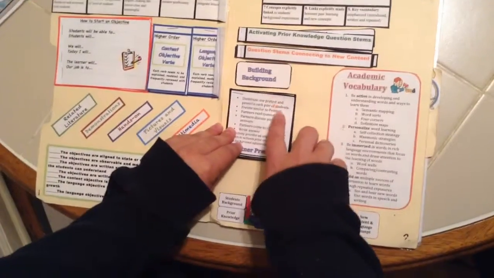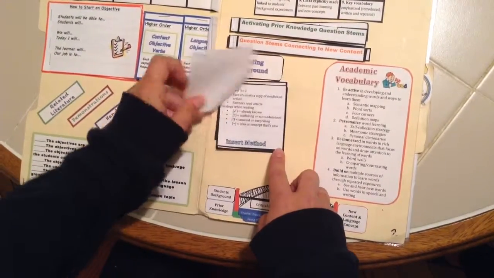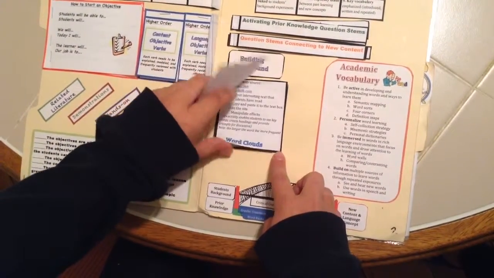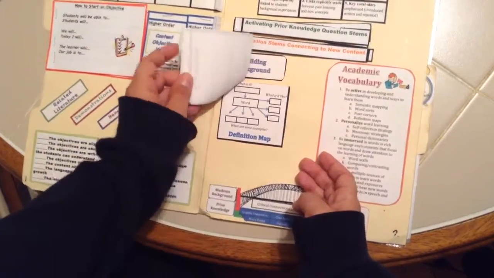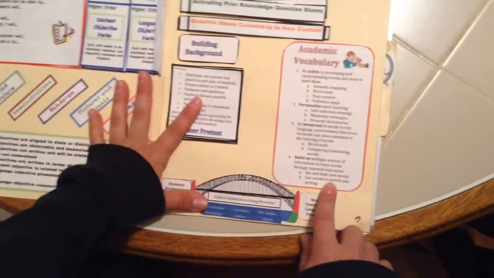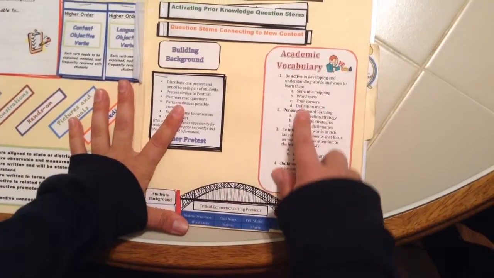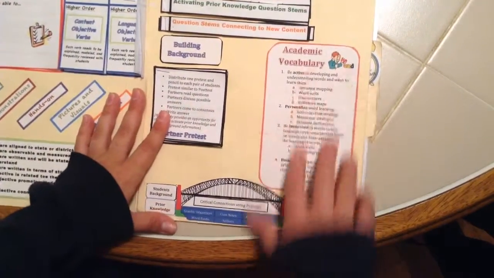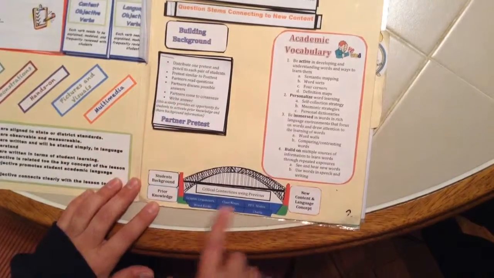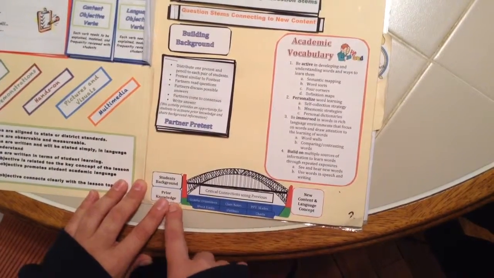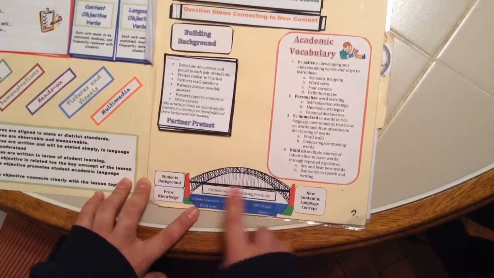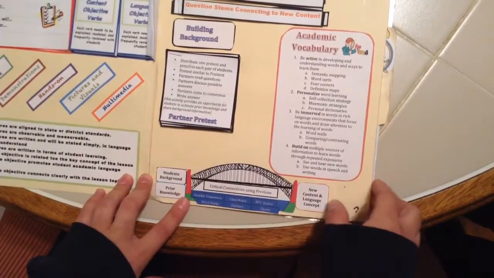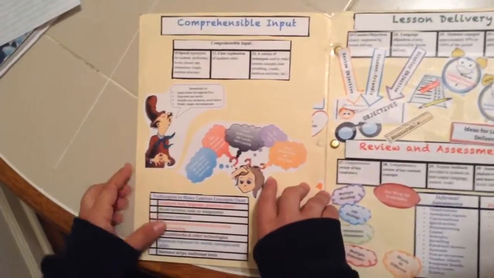How to build background: partner pretest, insert method, word clouds, word sorts, 4 corners, definition maps. Over here we have academic vocabulary, which is very important to remember. Here we have a bridge linking students' background and prior knowledge to the new content and language concepts. All these are involved in linking the two. Now we're going to flip over to comprehensible input.